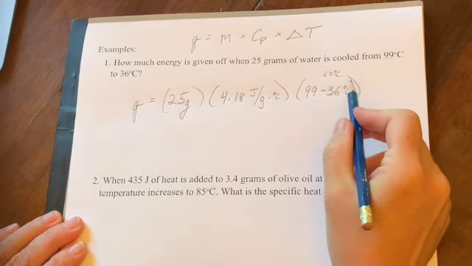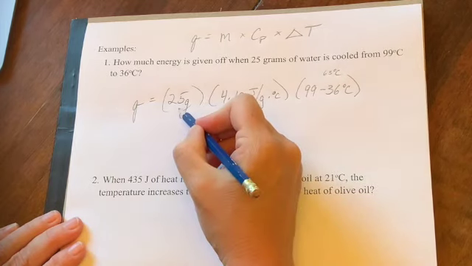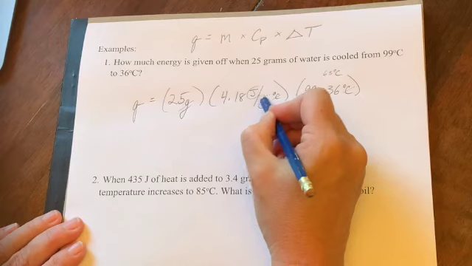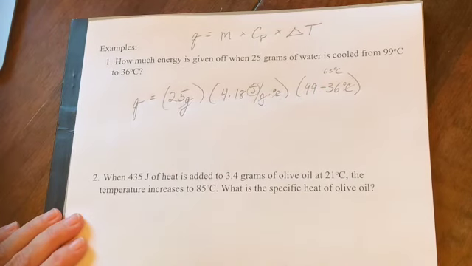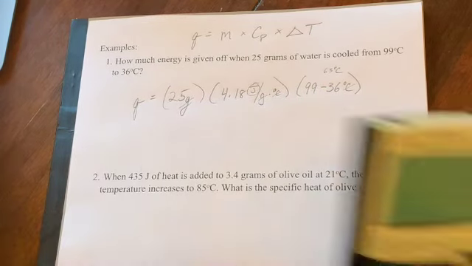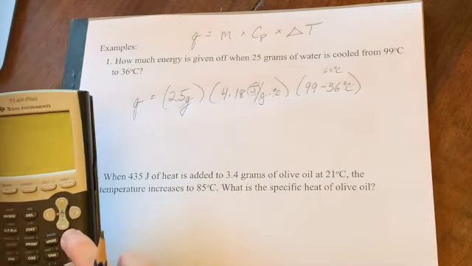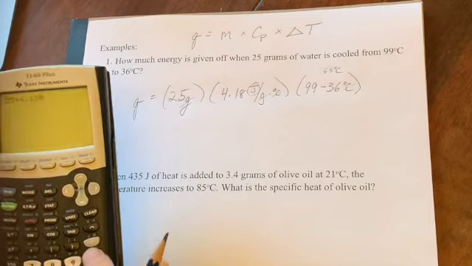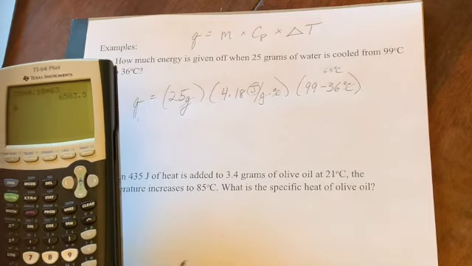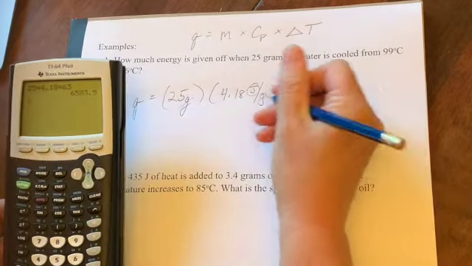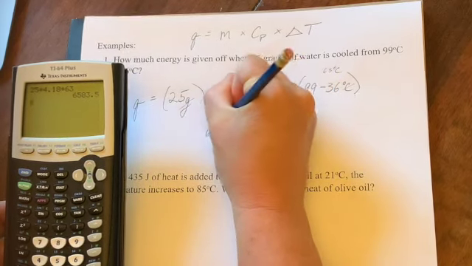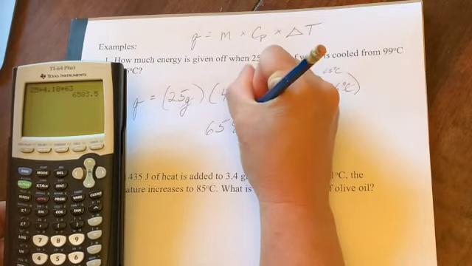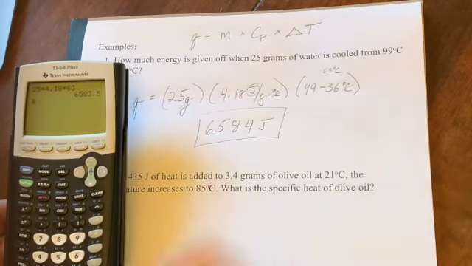You're now just going to multiply these three. Note that the units do cancel out because grams will divide out, degrees Celsius will divide out. We'll be left with joules. We're looking for energy. That is a good thing. When we punch that into our calculators, you're going to have 25 times 4.18 times 63, and you get about 6,584 joules.